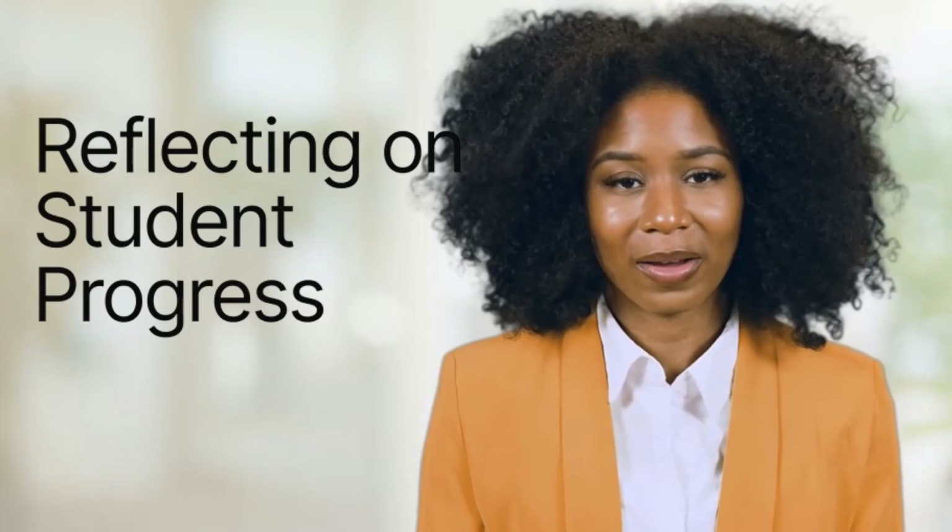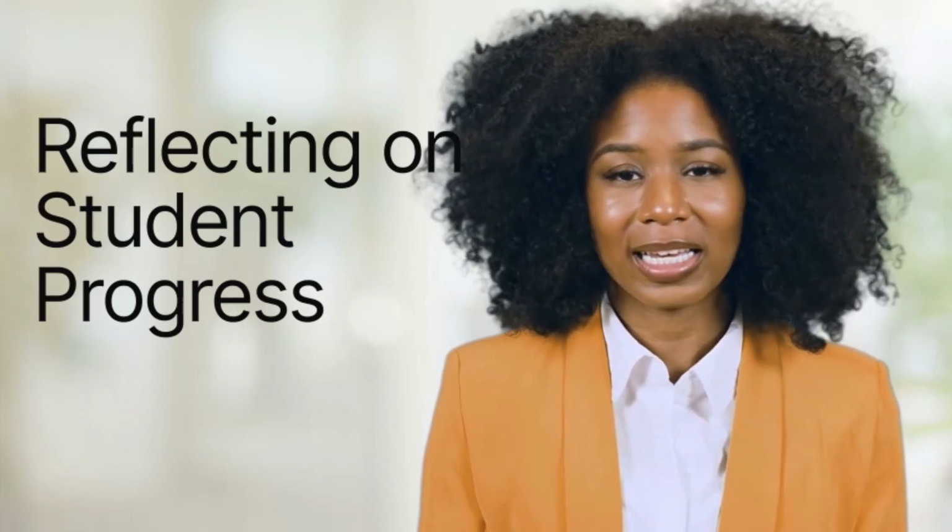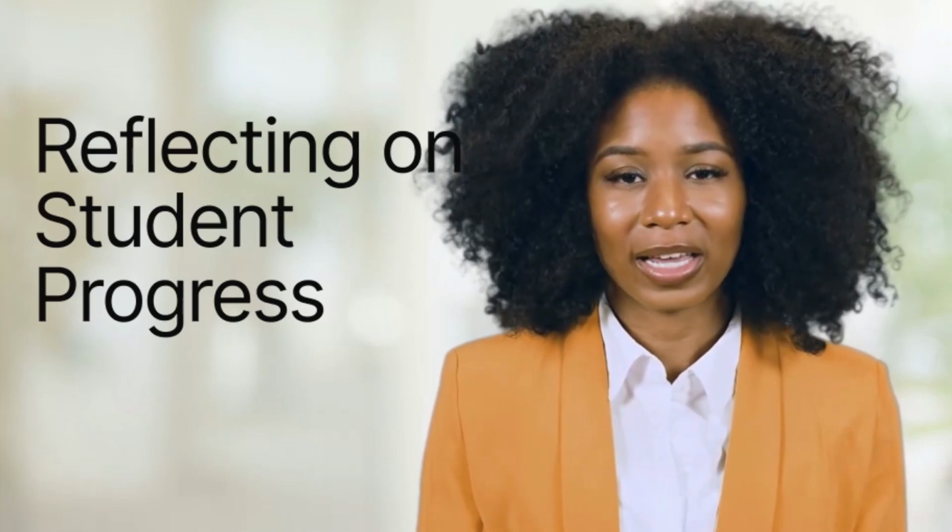Ready to get started? Just remember these 3 steps. Set small goals for what your students want to learn. Check in with your students about how they're feeling. Reflect on their progress at the end of the week. And remember, it's just Google Forms, WhatsApp, and pen and paper. It's easy, simple, and part of your everyday teaching.